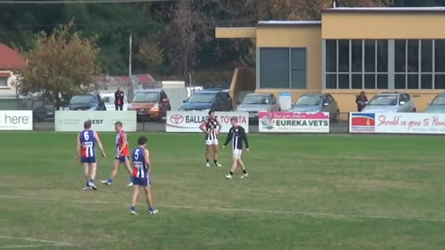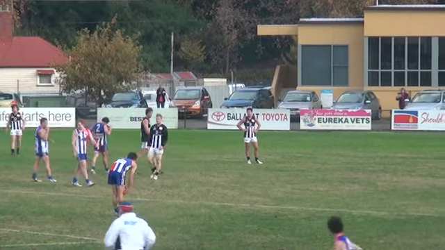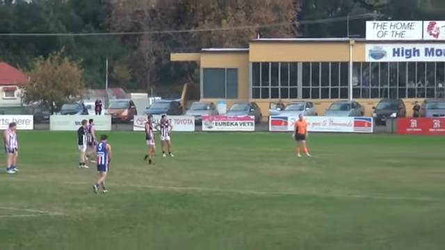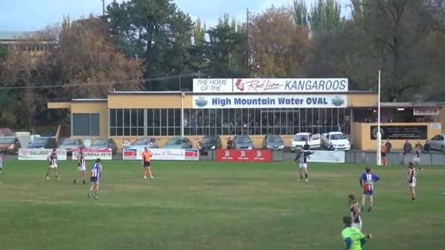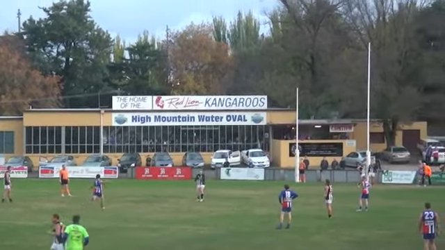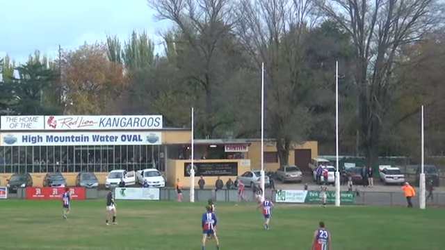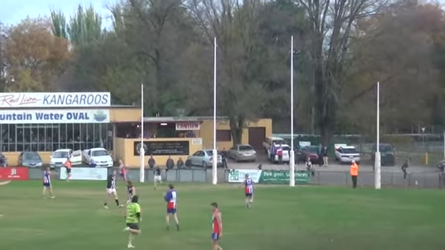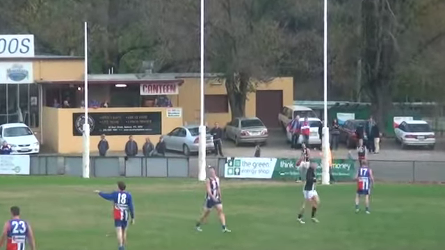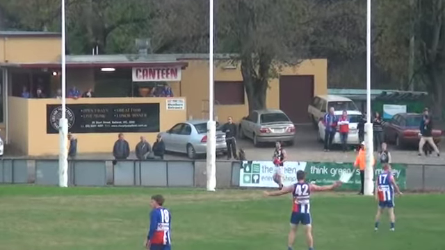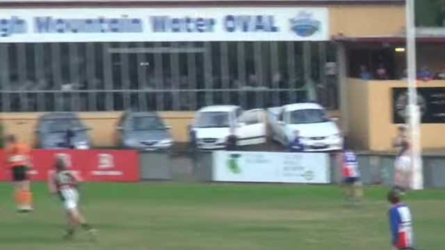Daniel Tongue to take the resulting free kick. 24 points the margin to put this to a 5-goal ball game. Daniel Tongue goalless this afternoon. Walks inside 50 now. He'll kick from 40 metres out, left footer as he just tugged it to the right. It has, in fact. He's only just squeezed it in for a minor score. That's their second score of this final term. 25 points the margin.